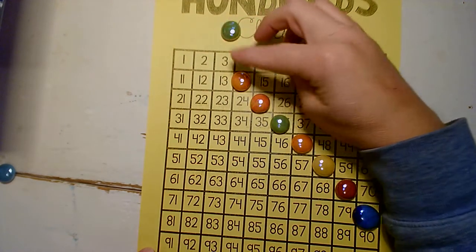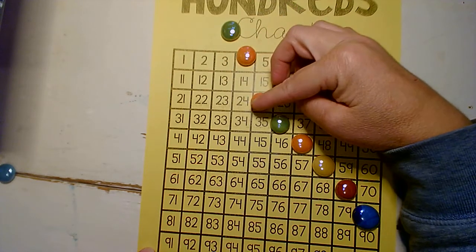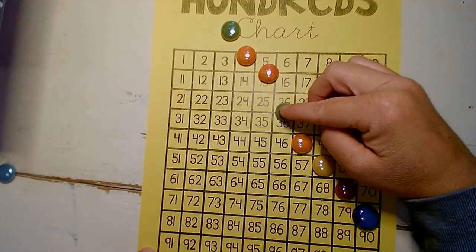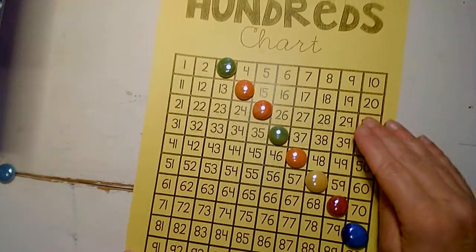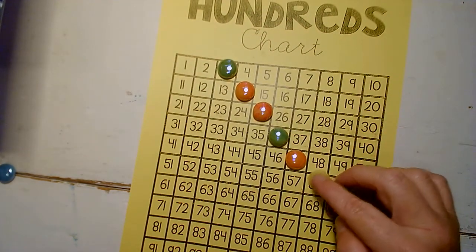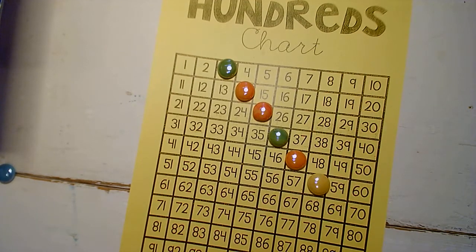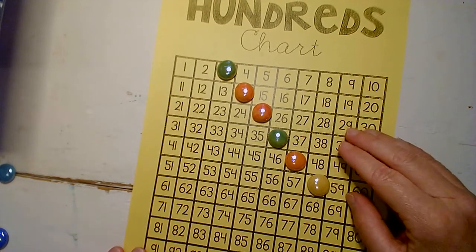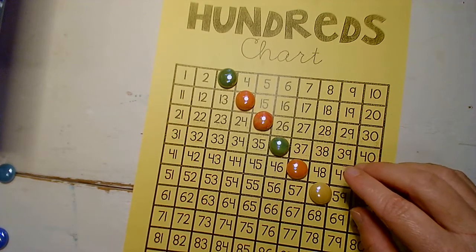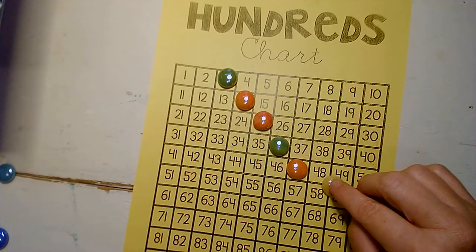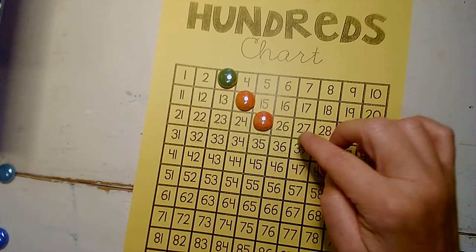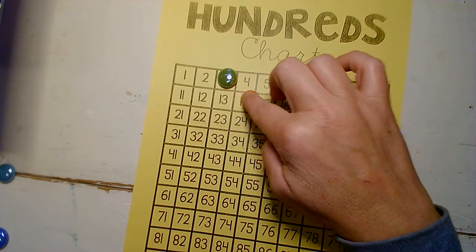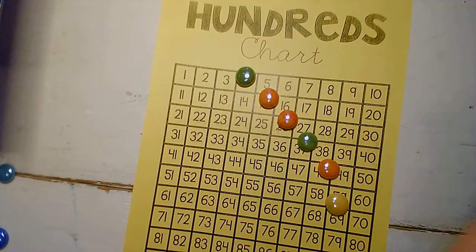It'd be 3, 14, 25, 36. Oh, wait, but you know what? Here I am making a mistake again. We said we were going to start with 58, so I'm going to actually take these ones off. We said we were going to start with 58 and decrease. Okay, so we're going to go that way instead. 58, 47, 36, 25, 14, 3. That's a pretty cool pattern.